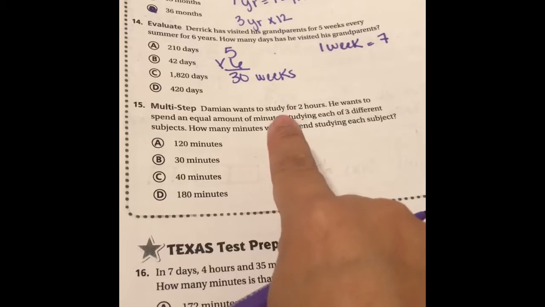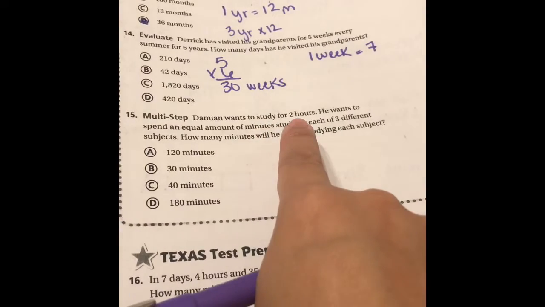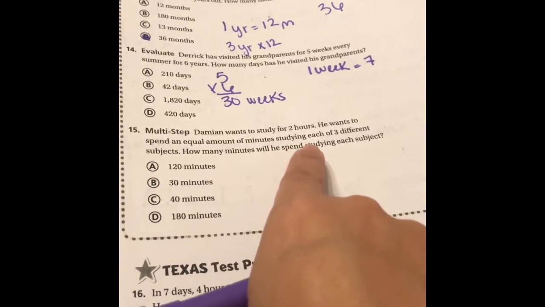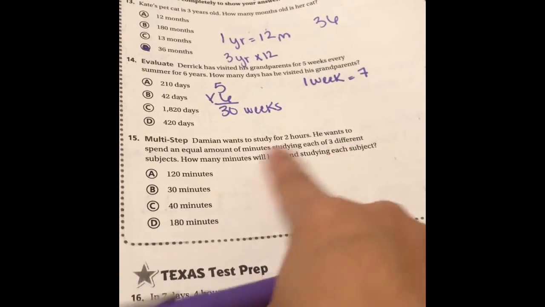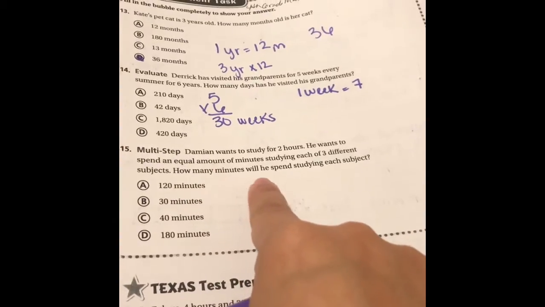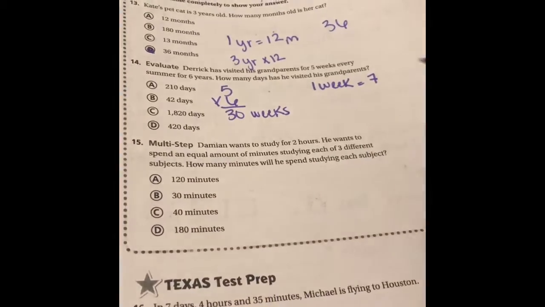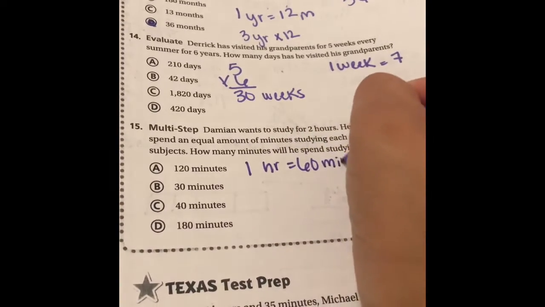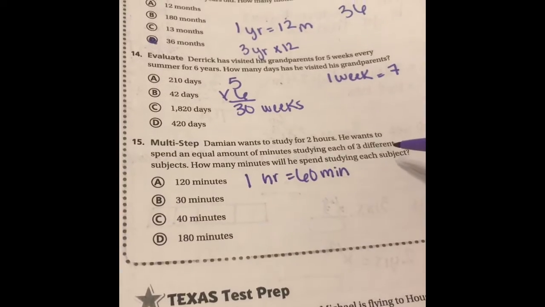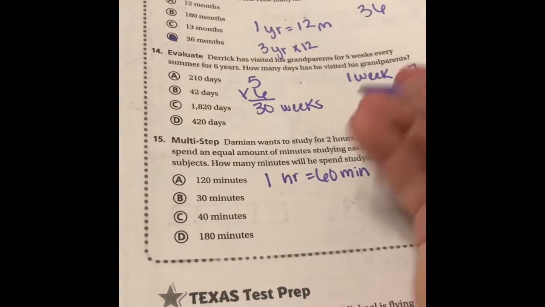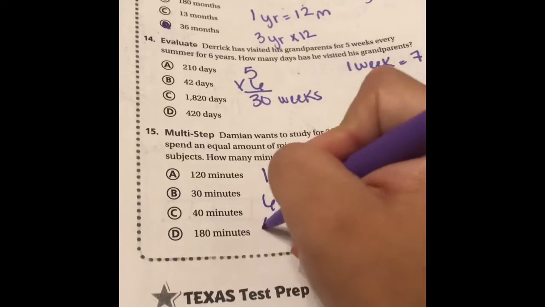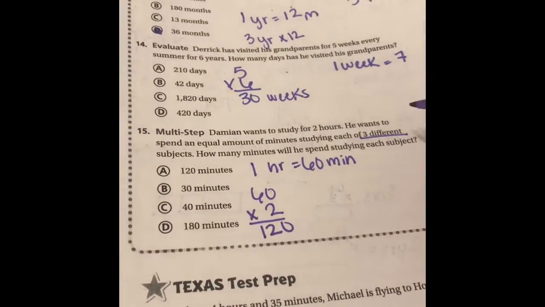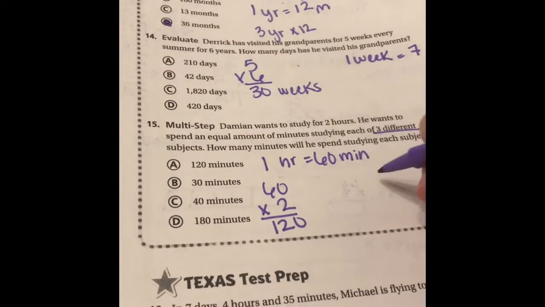Number 15, Damien wants to study for 2 hours. He wants to spend an equal amount of minutes studying each of 3 different subjects. How many minutes will he spend studying each subject? Okay, so 1 hour equals 60 minutes. But he wants 3 different ones. Okay, but we have 2. So 60 times 2 is going to give us 120. Now you have to divide the 120 into 3 different parts.